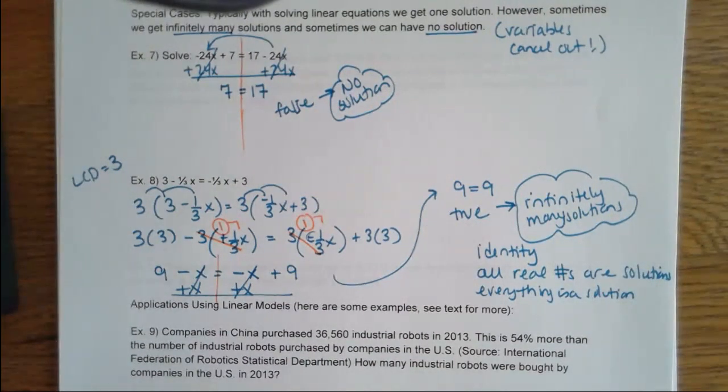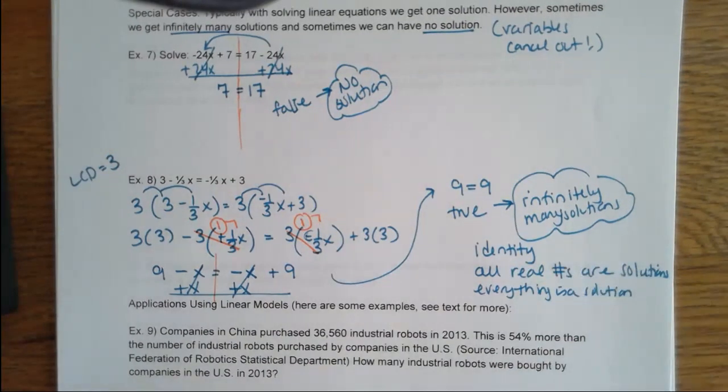Again, I don't want to say there's not one because maybe I'm missing something, but it would be really strange to have a real world problem where everything is a solution. So these are more algebraic based.